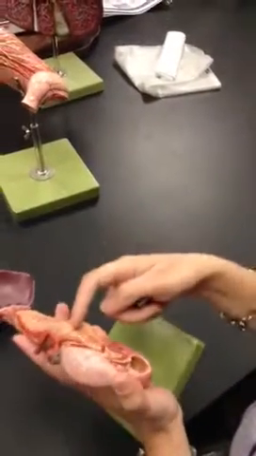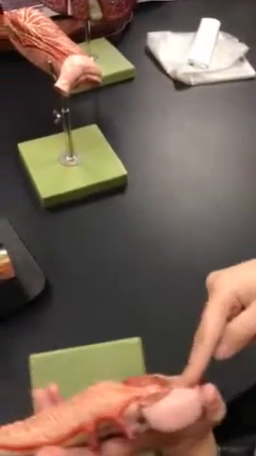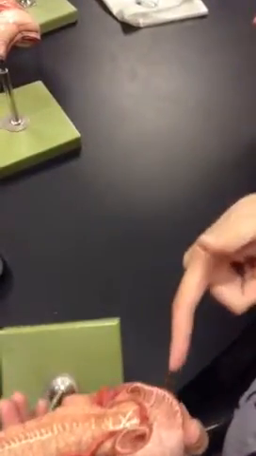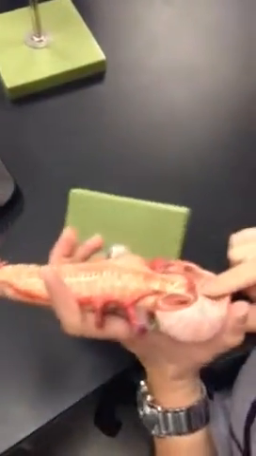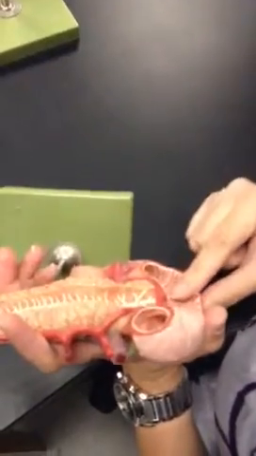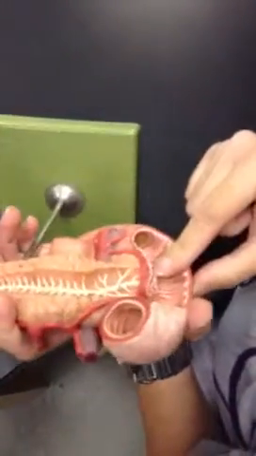Okay? So, and then you recall that this hole right here, the ampulla of Vater, is where that would be released. At the same time, when you take a look at, where is the ampulla of Vater? Right here. There's that hole. Yeah, that small hole there.